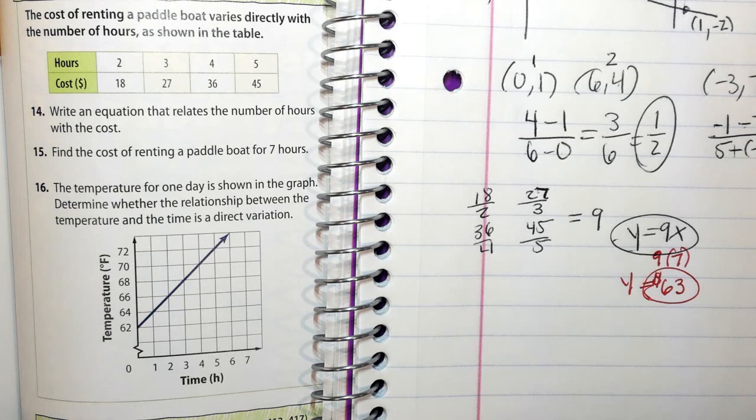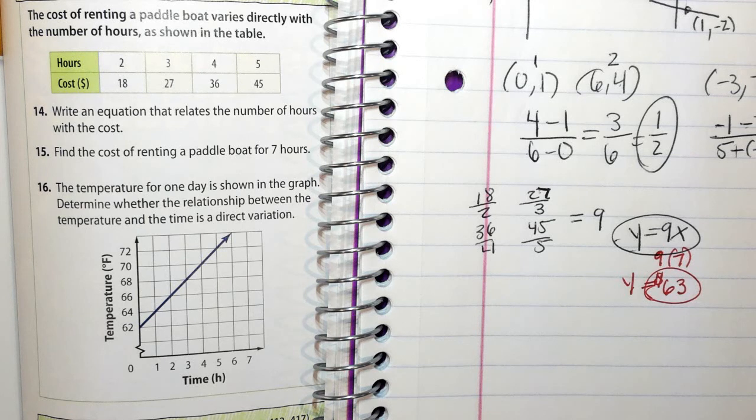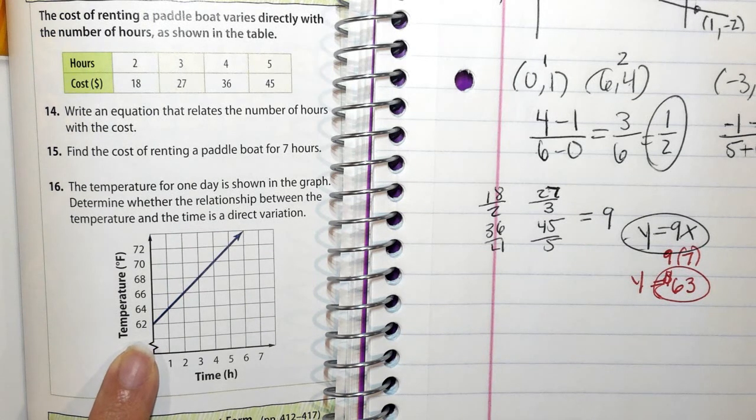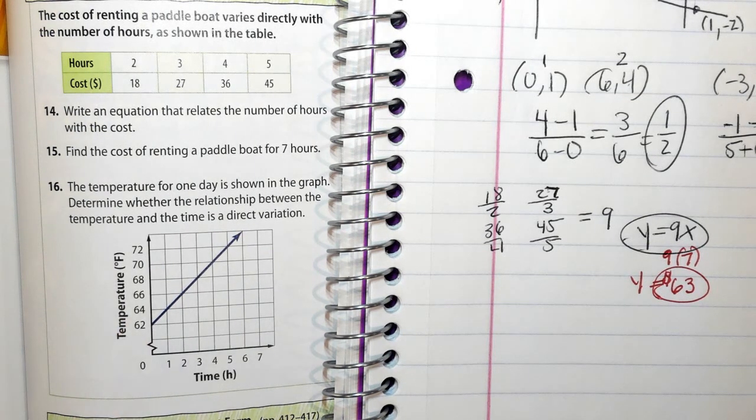The last one there, number 16, says the temperature for 1 day is shown in the graph. Determine whether the relationship between the temperature and the time is a direct variation. So go ahead again, pause the video if you need to, and explain why you think it is a direct variation or why not. Hopefully you found that it is not a direct variation, because direct variation means it's a straight line through the origin. This one does not go through the origin, so it cannot be a direct variation.